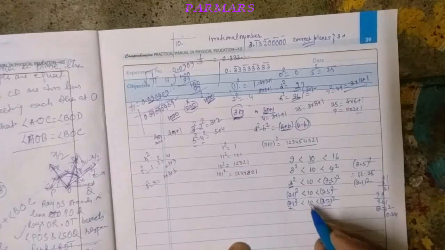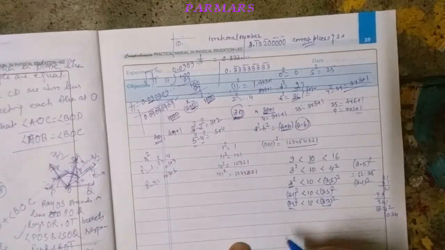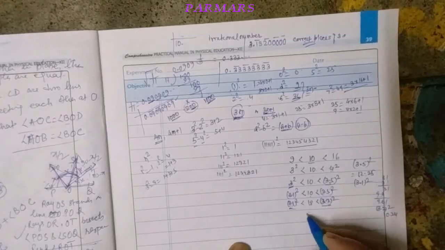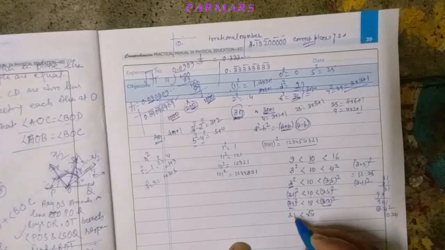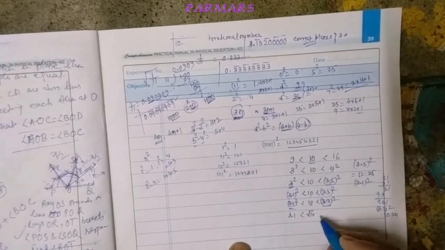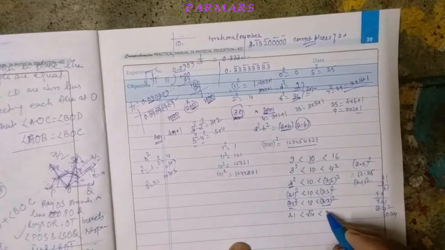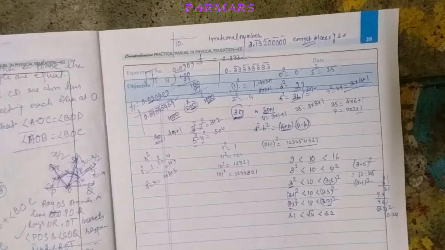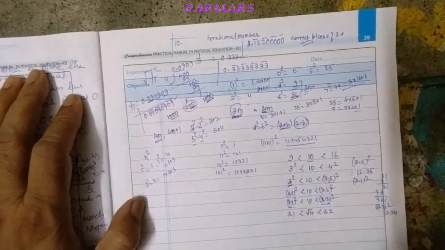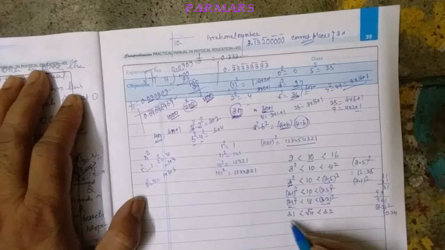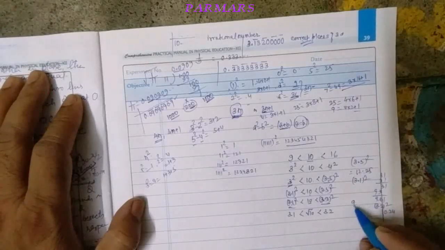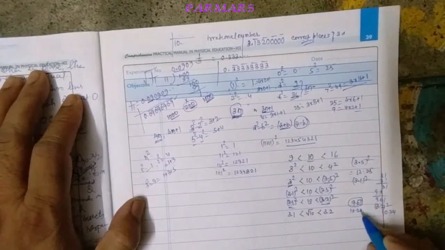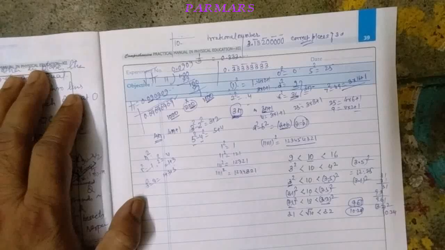Now what we see here, up to 1 place of decimal, is that 10 lies between the square of 3.1 and 3.2. So the square root of 10 lies between the square root of 3.1 square and the square root of 3.2 square. Is it or not? Now you have to see the value of the square of 3.1, it is 9.61, and the square of 3.2 is 10.24. Now of these two numbers, which one is nearer to 10?